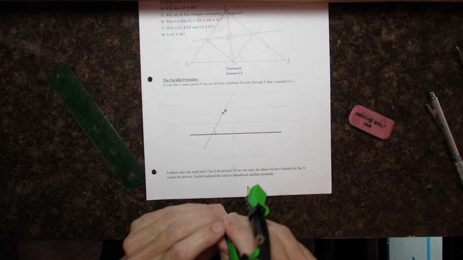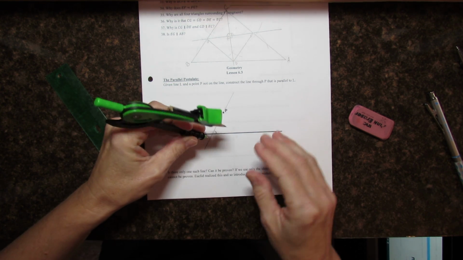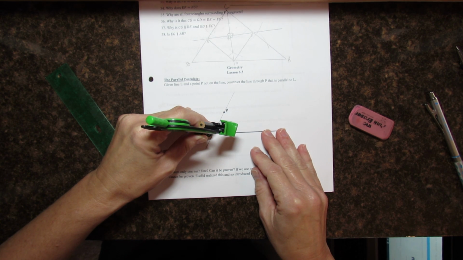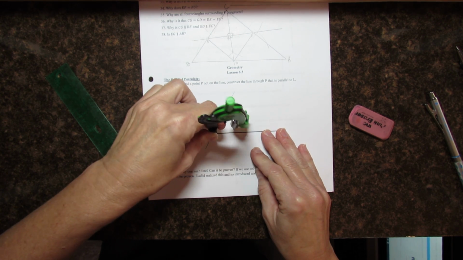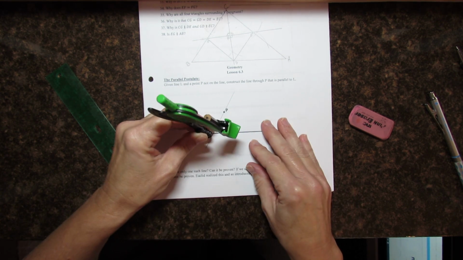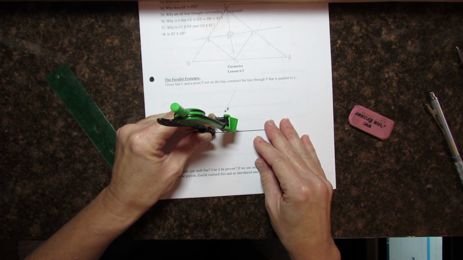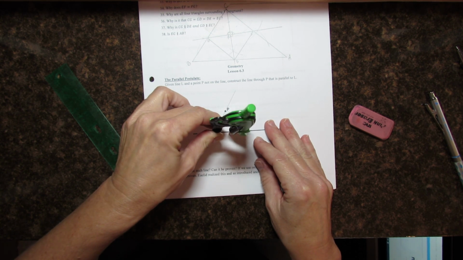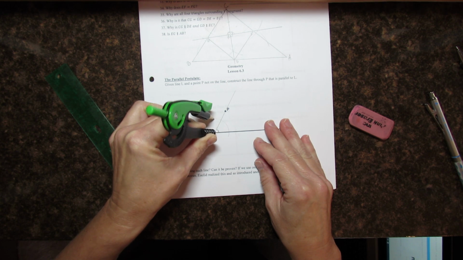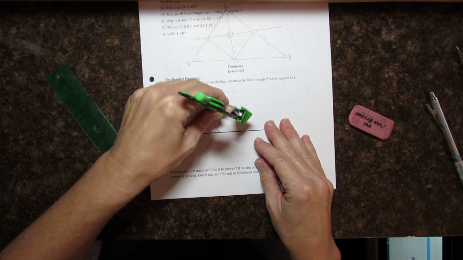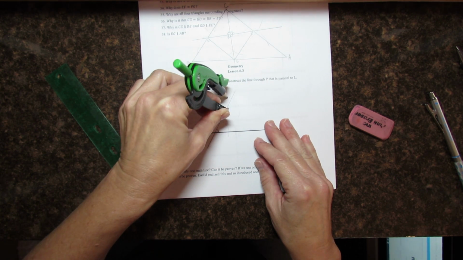So what you're going to do is cut an arc at the angle that you want to copy. That's a little too big. So you're going to cut an arc here, and then you're going to go up here to P and cut the same kind of arc.